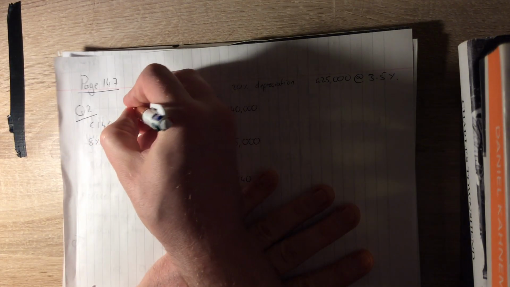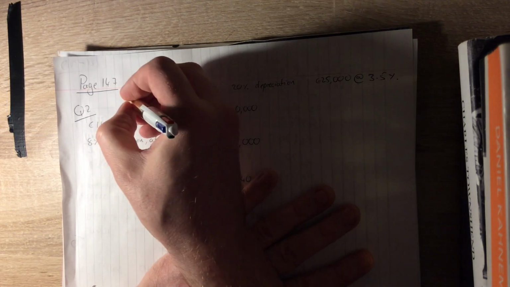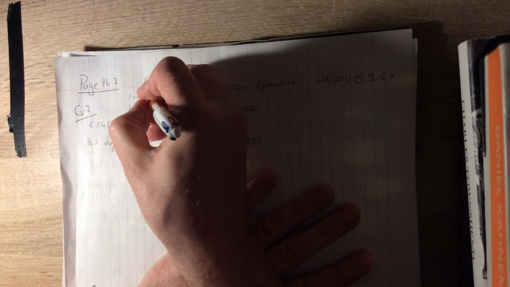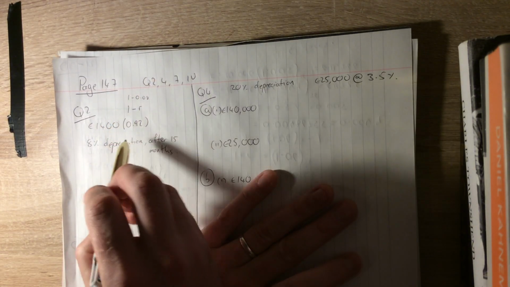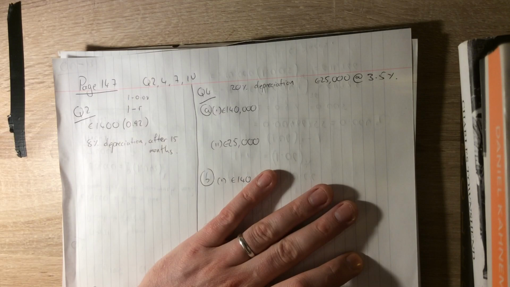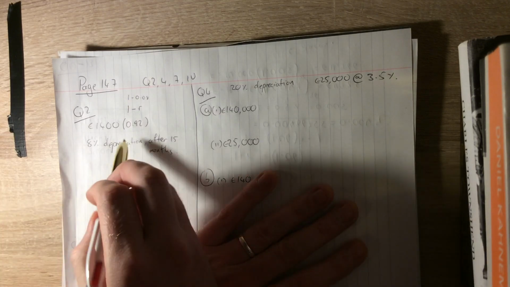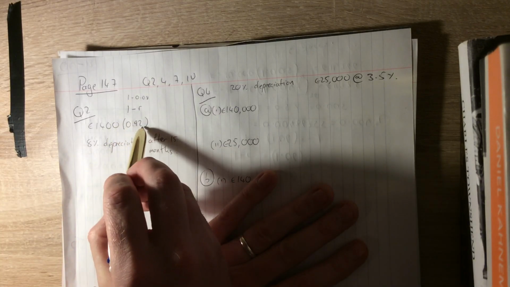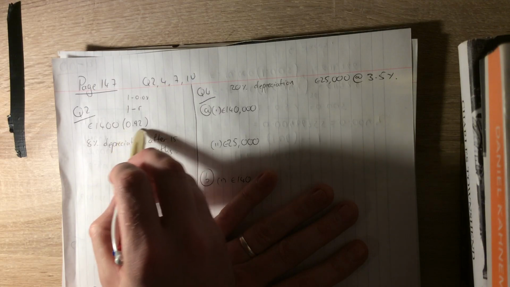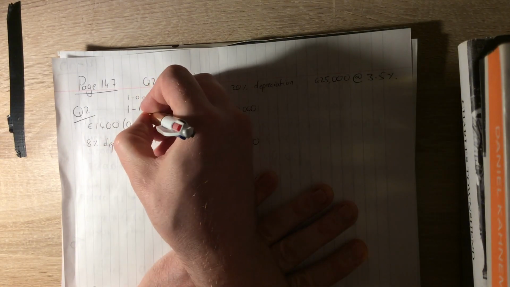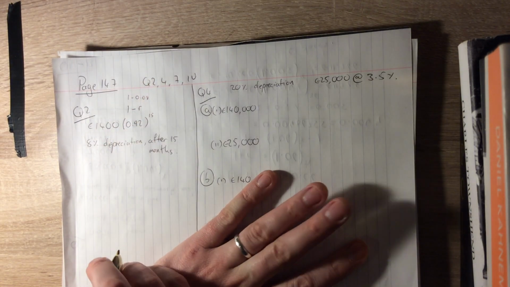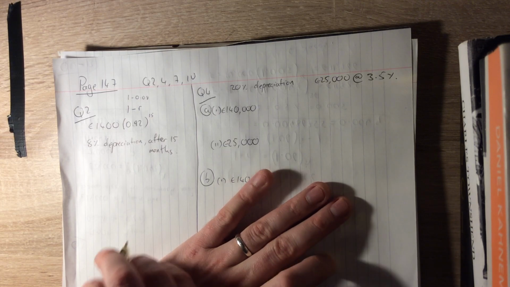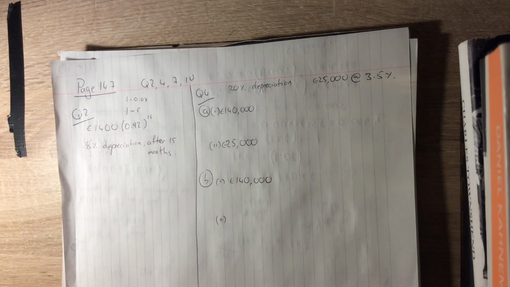Or you'll sometimes see that written as 1 minus r, so it'd be 1 minus 0.08 to take 8% away. So that's reducing it by 8%, and if you do that 15 times, well, you multiply by 0.92 15 times, or you raise that to the power of 15. So that's our depreciation formula, which is where we're starting.